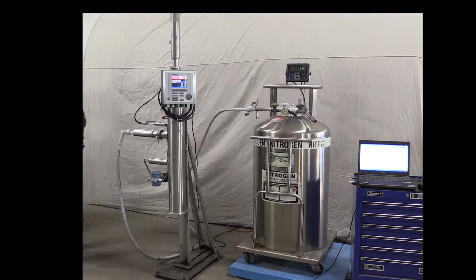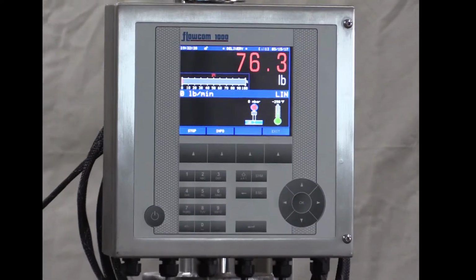Please note that the current scale total includes the weight of the hose. For our accuracy check, we will need to remove the hose.